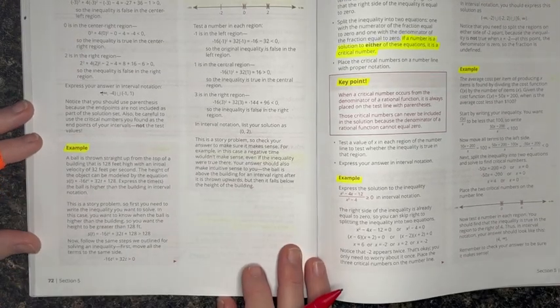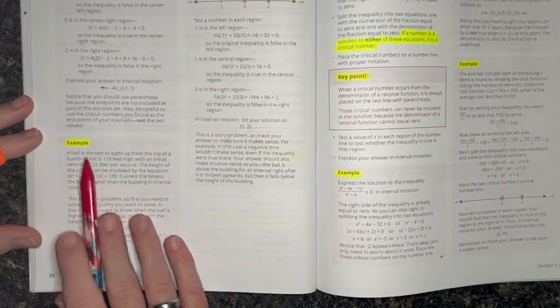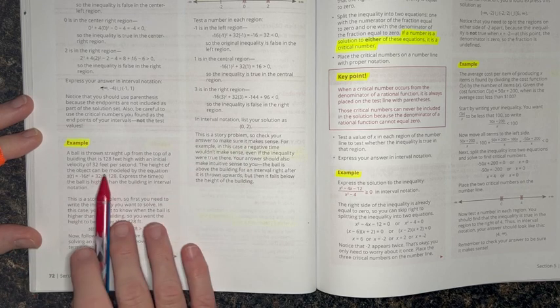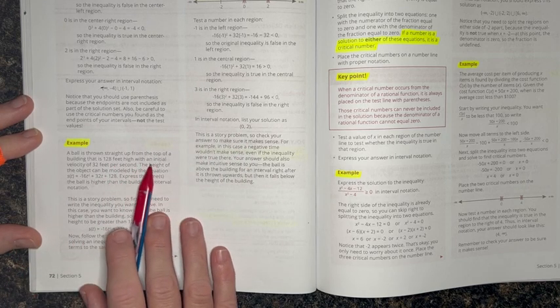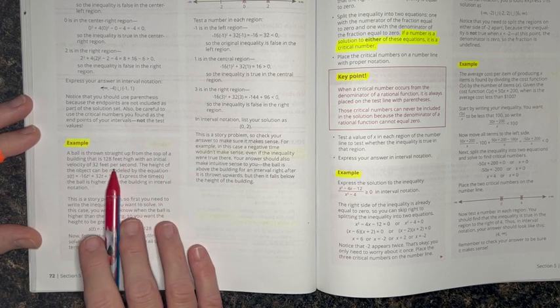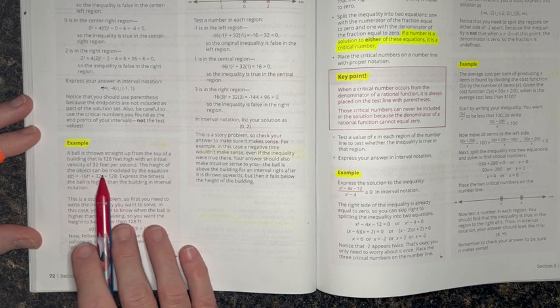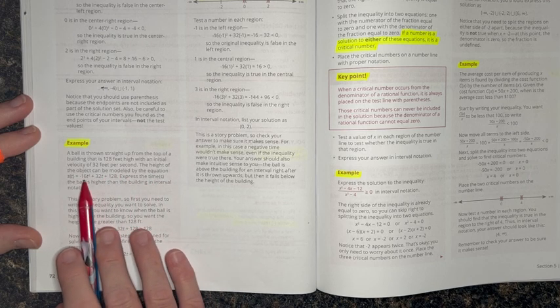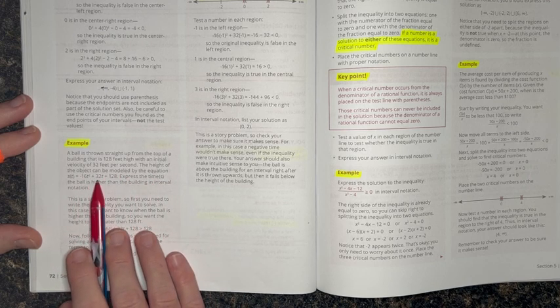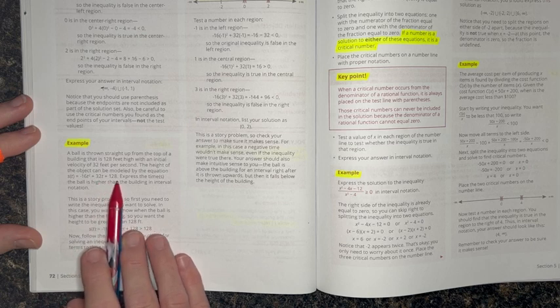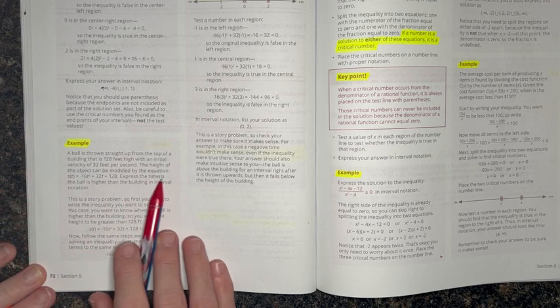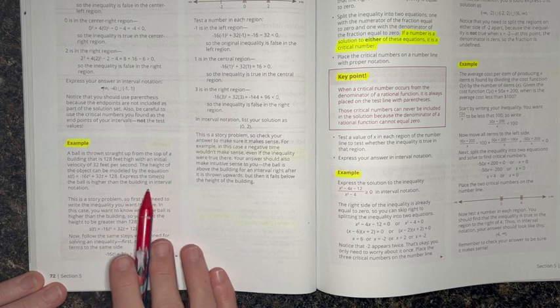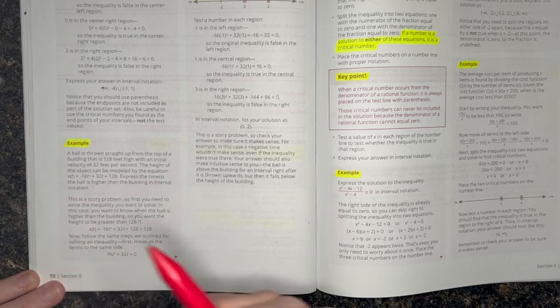Let's look at another example. A ball is thrown straight up from the top of a building that is 128 feet high with an initial velocity of 32 feet per second. The height of the object can be modeled with the equation negative 16t squared plus 32t plus 128. Now, express the times the ball is higher than the building in interval notation is what they're asking.